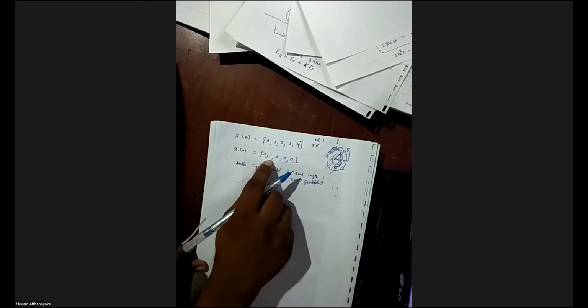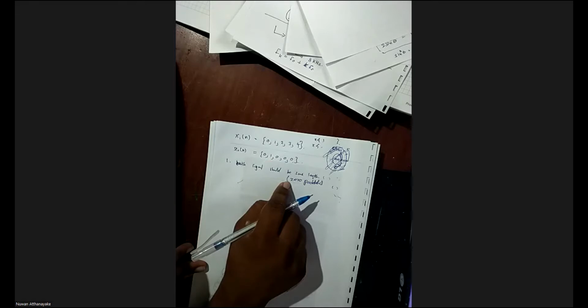Now we do not need to do zero padding, because both signals are of the same length. Is it clear for you? Any problem with this zero padding?